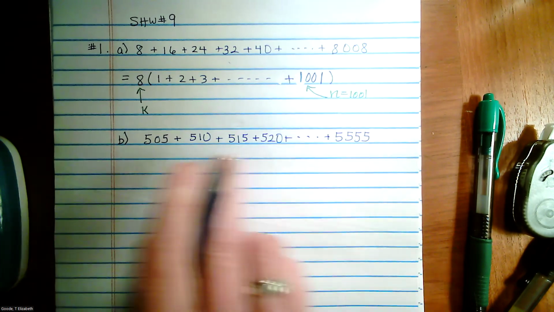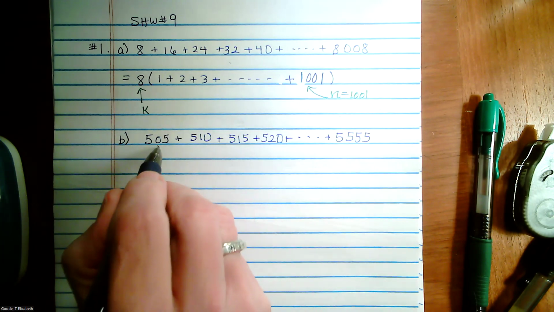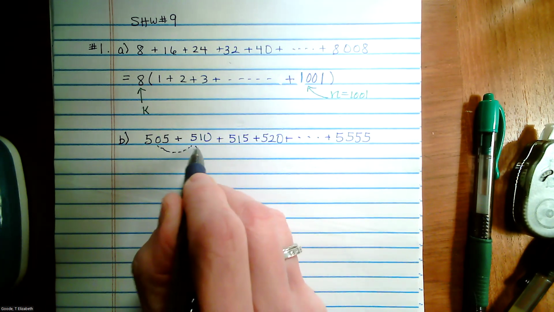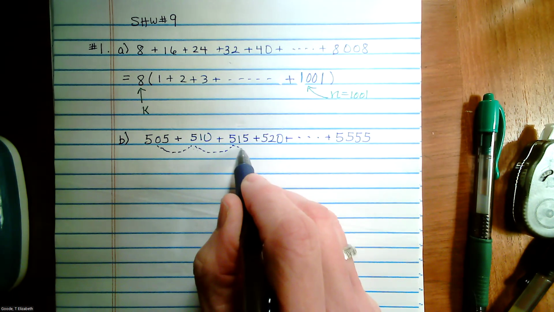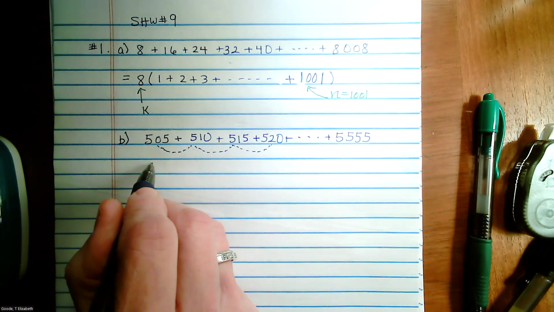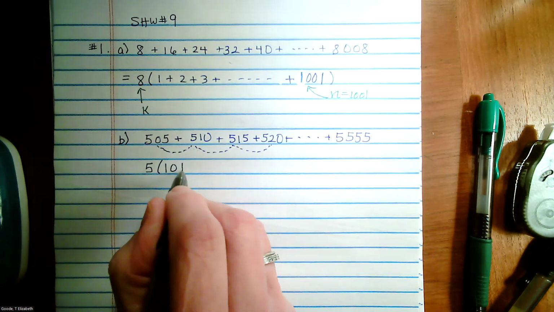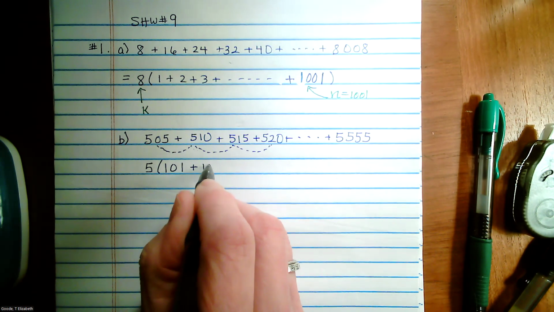You're going to pull out a common factor. What are we incrementing by? That'll be your common factor, right? Probably 5 would be incrementing. But look, it doesn't start at 1, does it?